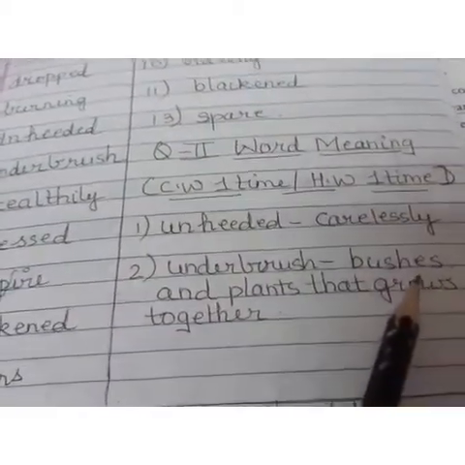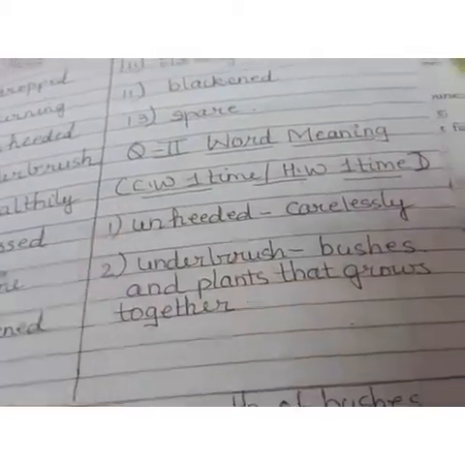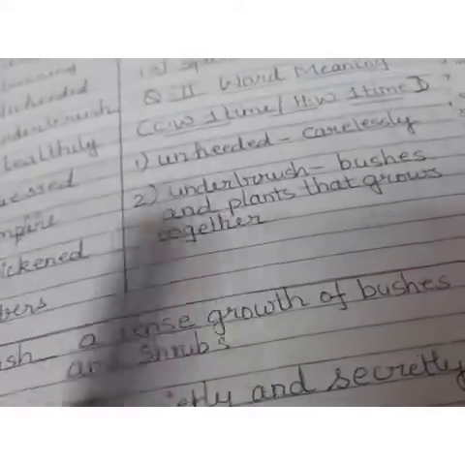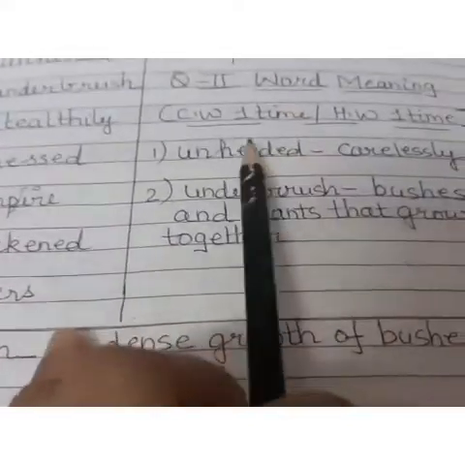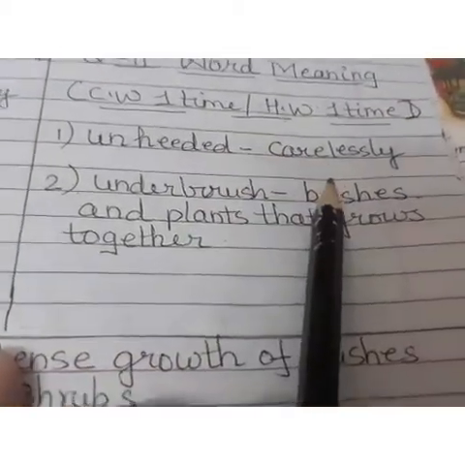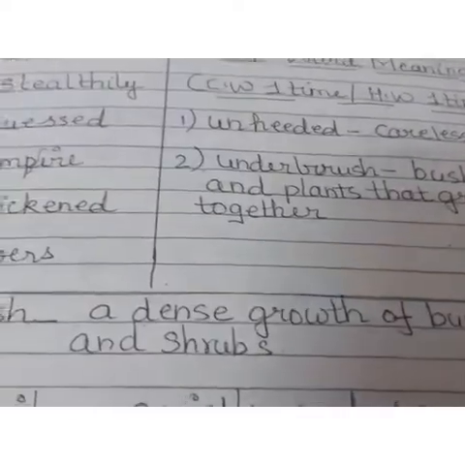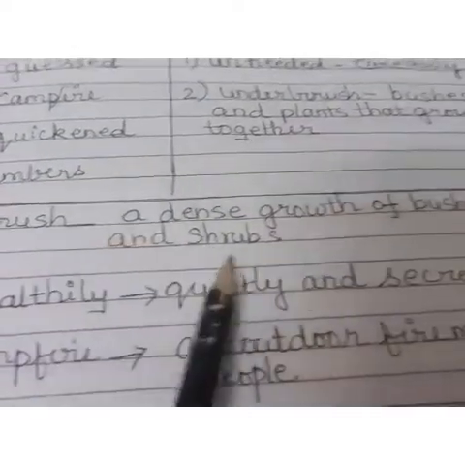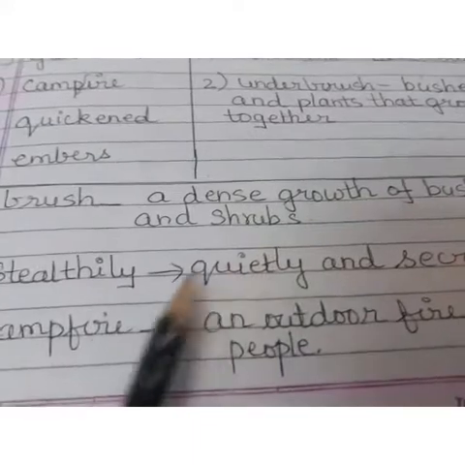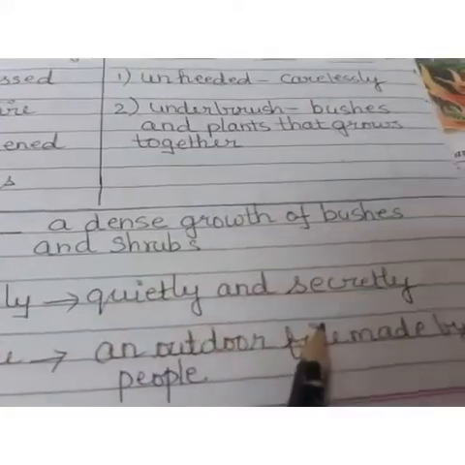Now next are your meanings that you have to write. I have just written two meanings because the meanings are quite long, so only two or three meanings are there. Unheeded, carelessly. Underbrush, bushes and plants that grow together. Then next is brush, a dense growth of bushes and shrubs. Stealthily, quietly and secretly.